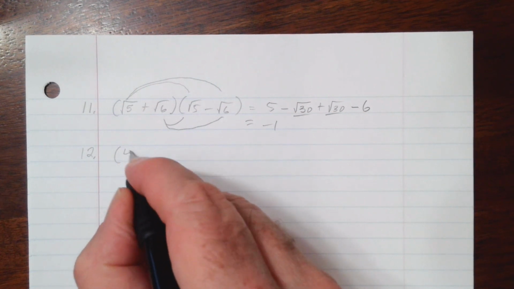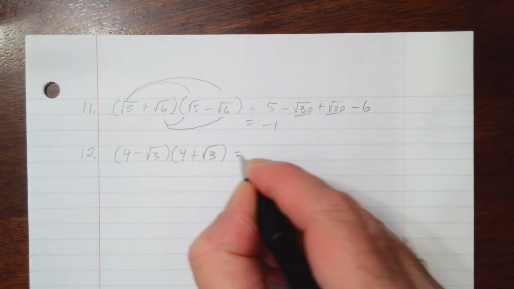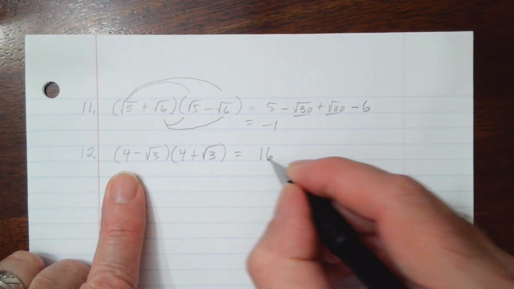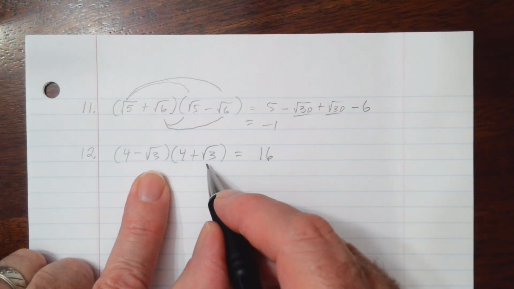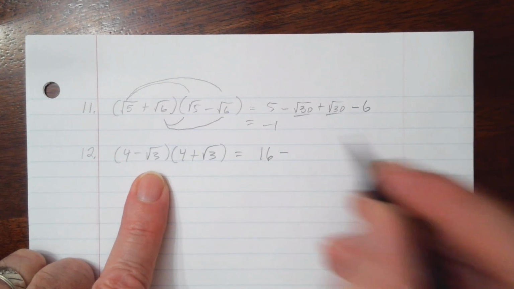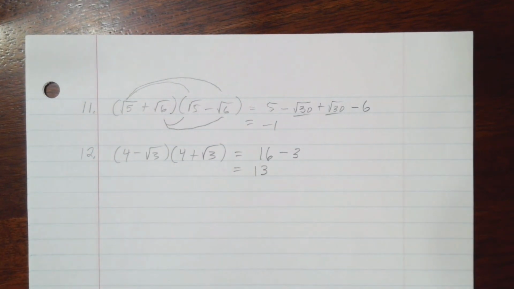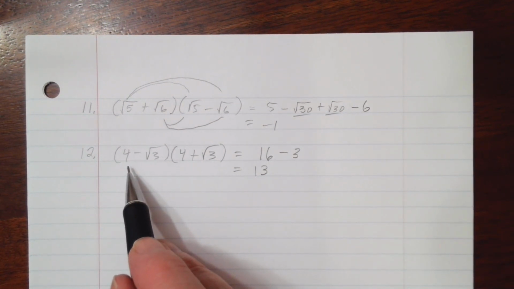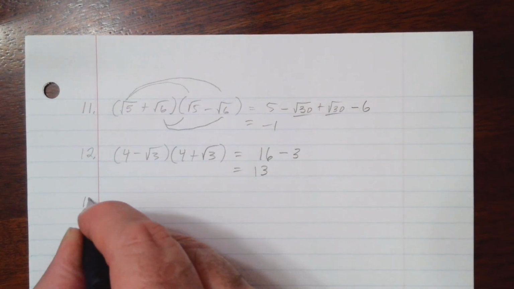So on number 12, we have 4 minus the square root of 3 times 4 plus the square root of 3. So again, these are conjugates. When we multiply the 4's, we get 16. And when we multiply the last terms, we get square root of 3 times square root of 3. Of course, one's negative and one's positive, so it'll be minus. Remember, square root of 3 times square root of 3 is 3, and so this is just going to be 13. Now, if you're not comfortable taking that shortcut, you can do the inner and outer product, but again, those are going to add up to 0. You'll have 4 square roots of 3 and a minus 4 square roots of 3, and in fact, we have no radical terms.